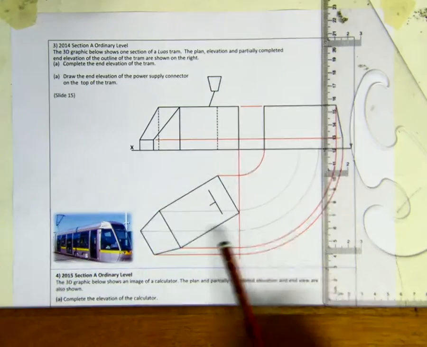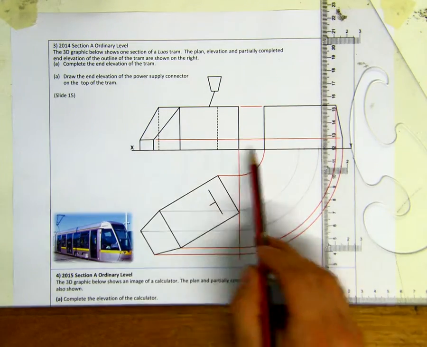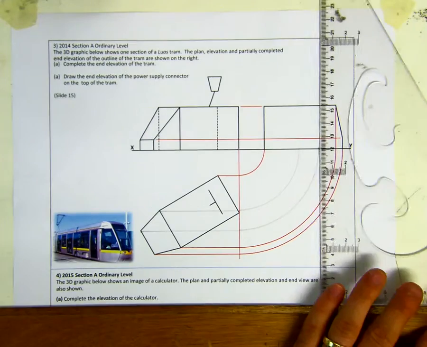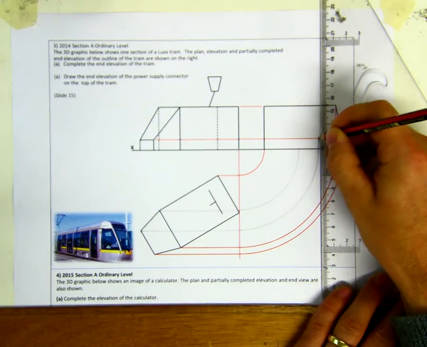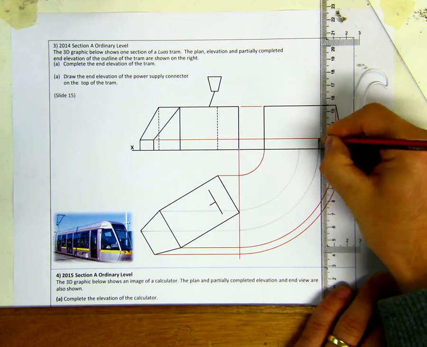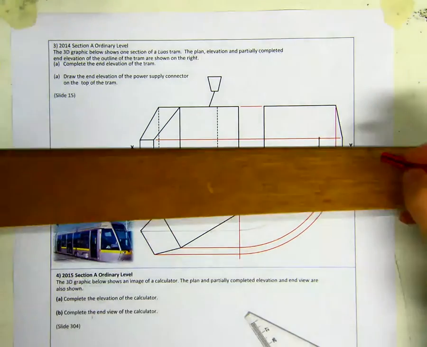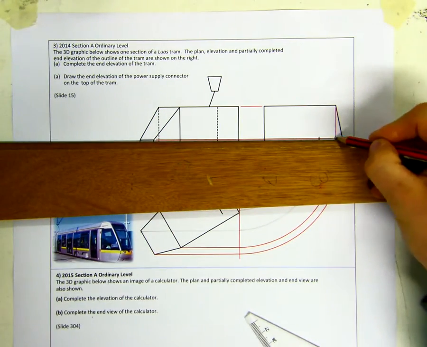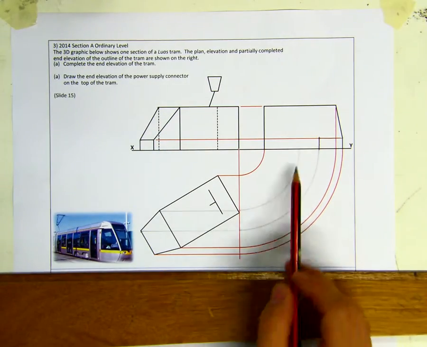Okay, so we know that these 2 points, so this point at the front is this point here. We brought it across, so we can bring it up. Okay, so that's going to be a solid edge until it hits that point there, and that's going to be up that point there. Okay, so the other side is this point. We brought it across and up.